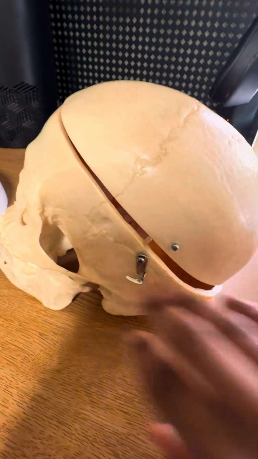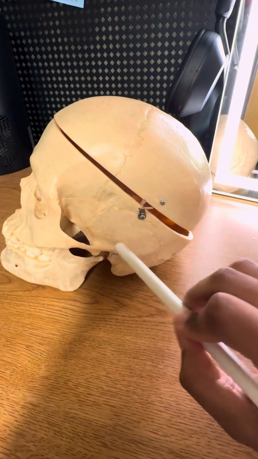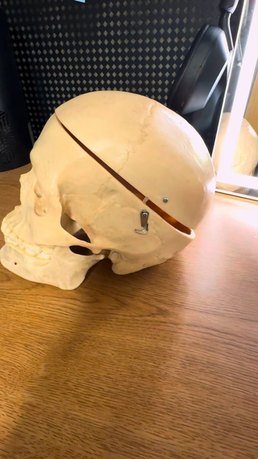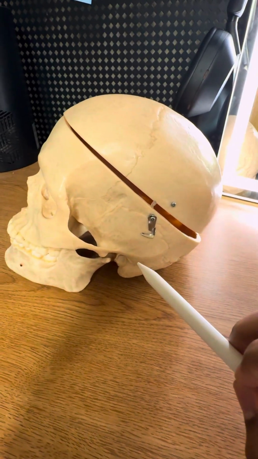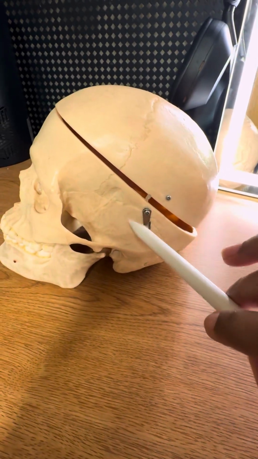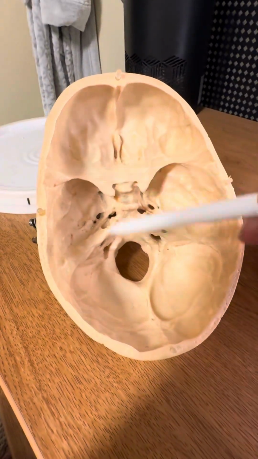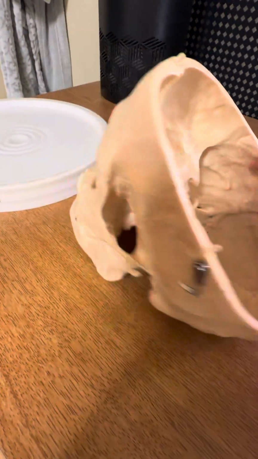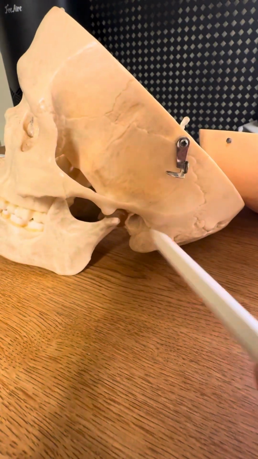So the temporal bone is going to be this right here. That's the temporal bone. It has 3 embryonic divisions. So the squamous division is going to be the outside part here. The petrous division is going to be basically that same thing, but just inside. So petrous division. And then the tympanic division is just going to be this little circle right here, tympanic division.